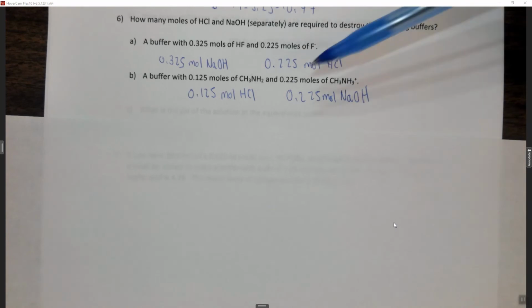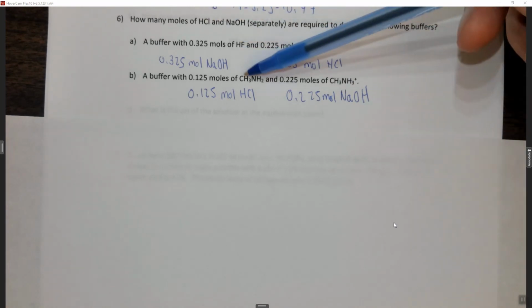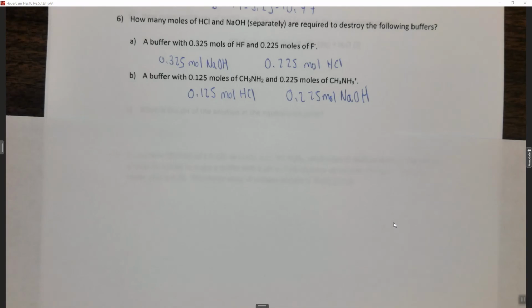So essentially, it's how much of this acid and this base will it take to remove any one of these things. Once they're gone, you no longer have a buffer. You just have a weak acid or a weak base or whatever solution.